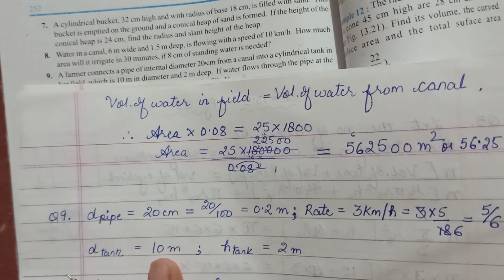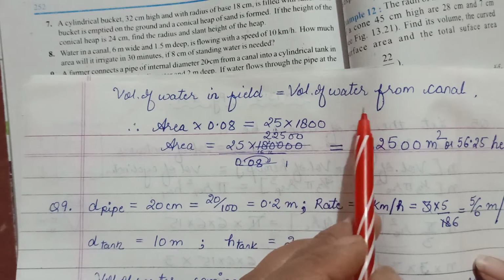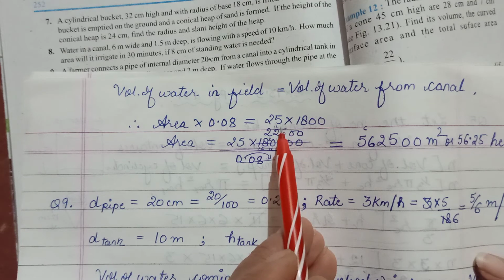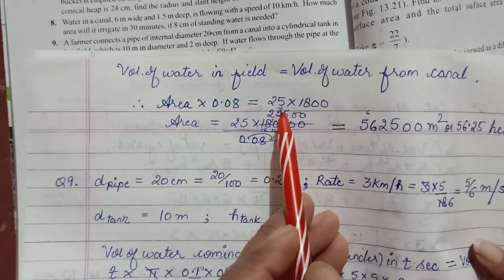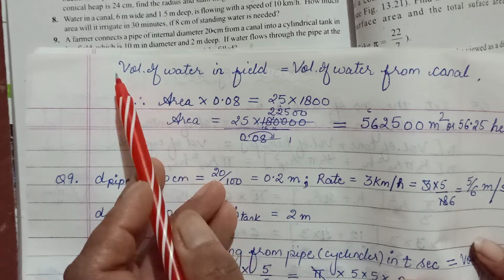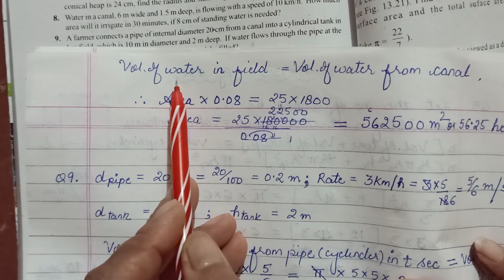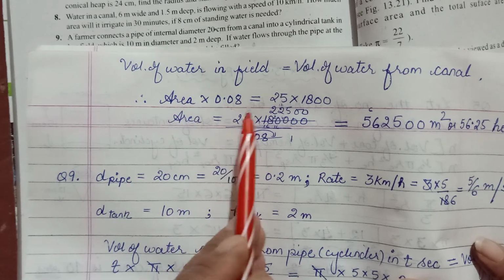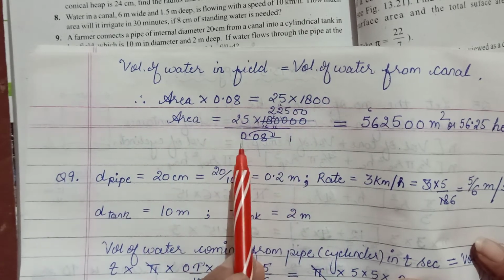So keeping that, continuing, volume of water that is in the field would be equal to volume of water that came from the canal. So volume of water that came from the canal in 30 whatever minutes it was, how much? Yes, 30 minutes was calculated as 25 into 1800 meter cube. Okay, so this volume will be equated to volume of water in the field, which will be area. हमें field का निकालना था. Area into height also gives us volume. So area we have to find. Area into height, हमने convert करी थी 0.08, into volume of water coming from 30 minutes was this much. Hence area would be this upon 0.08.